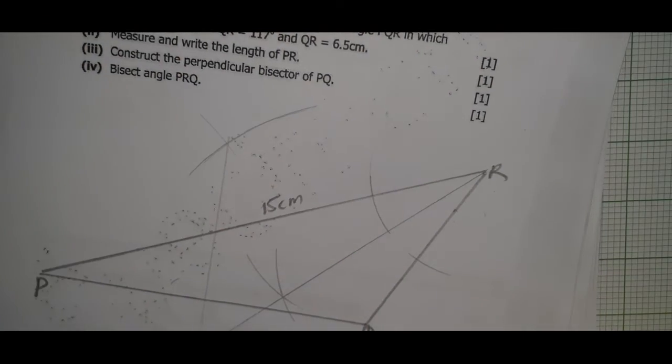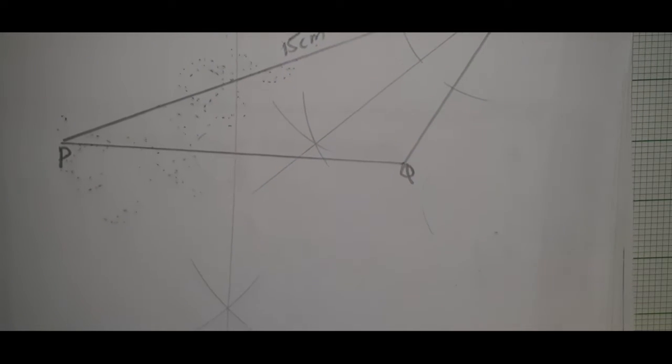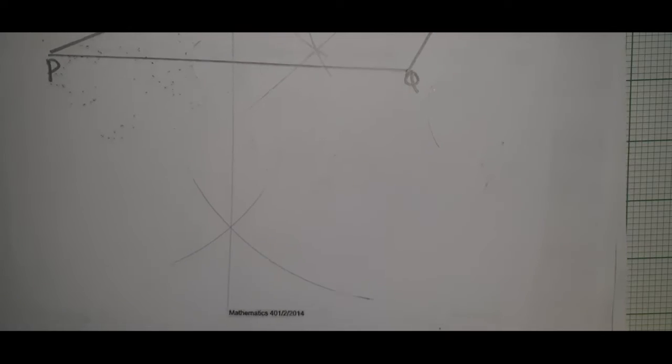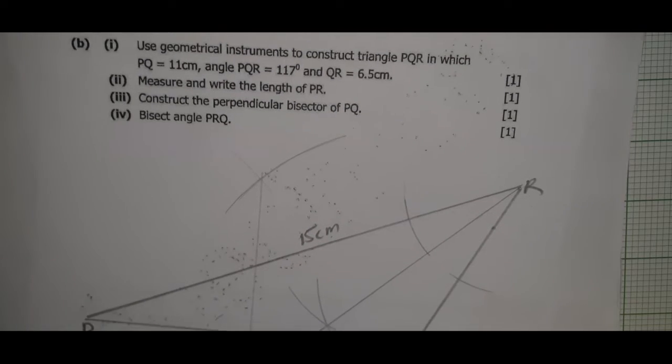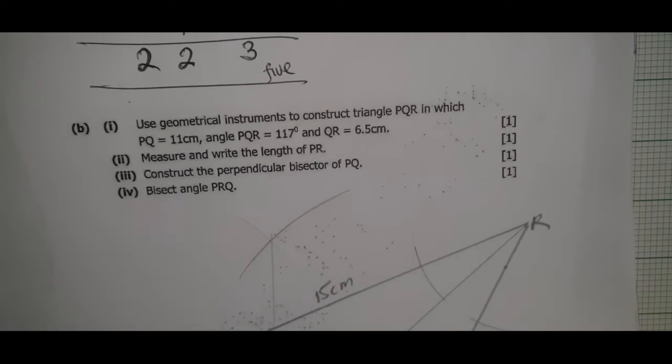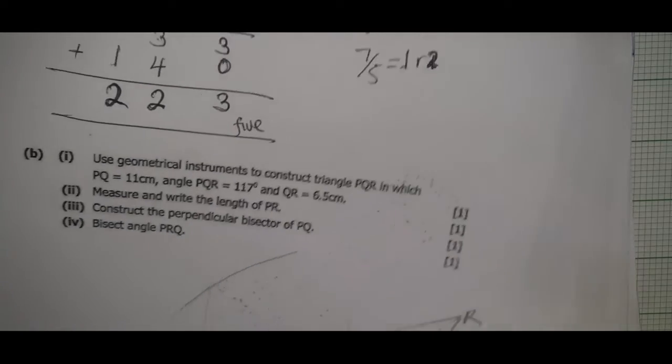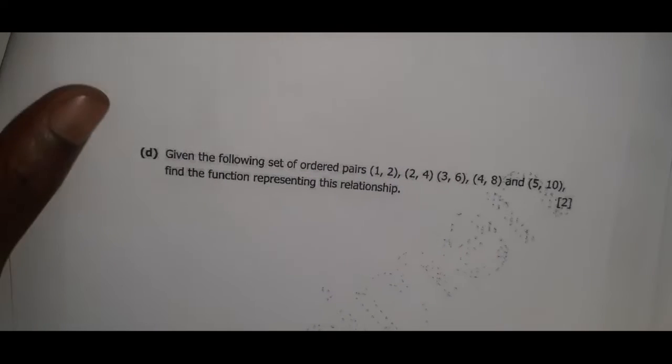So that is what we are supposed to do. This is what we are supposed to do to answer this question. Okay? So you get 4 marks in this case for doing this. Okay? So we can go to G, to another question here.